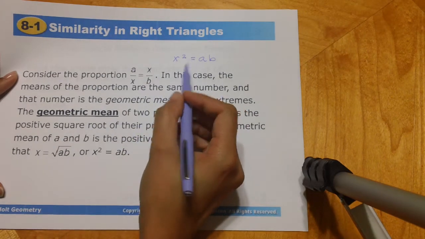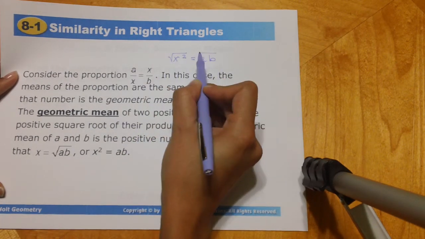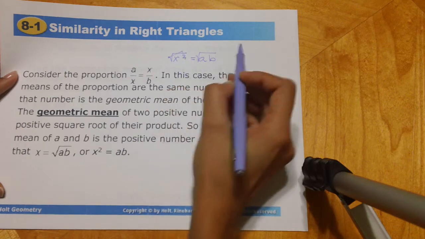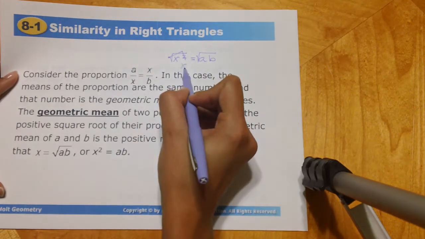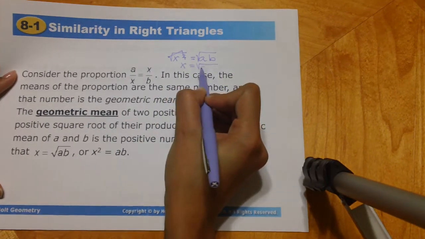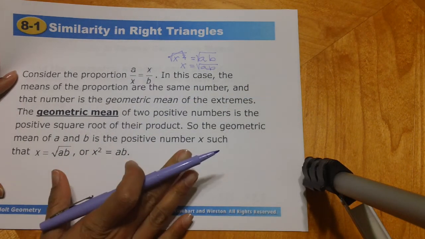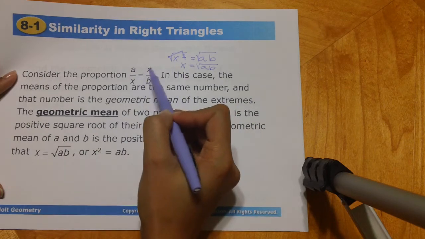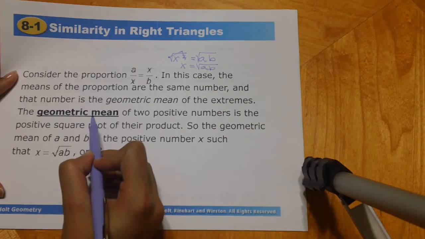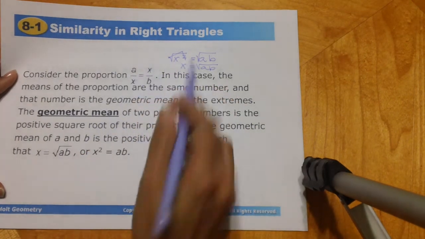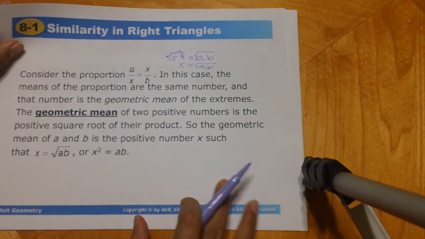And then if you're solving that, you're going to take the square root of both sides. These are going to cancel each other out, they're inverses, and so I get x equals the square root of AB, which is what this says here. Okay, so basically all you need to know is that x is your geometric mean when it's that same number in the mean spot.